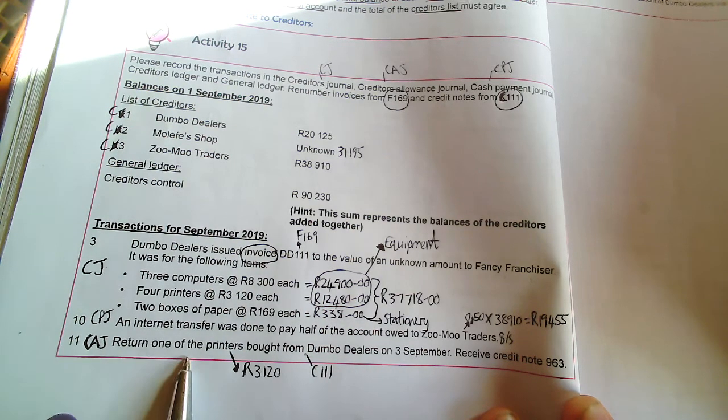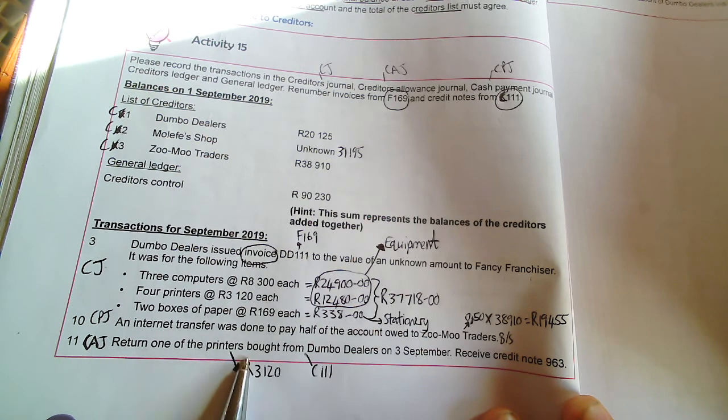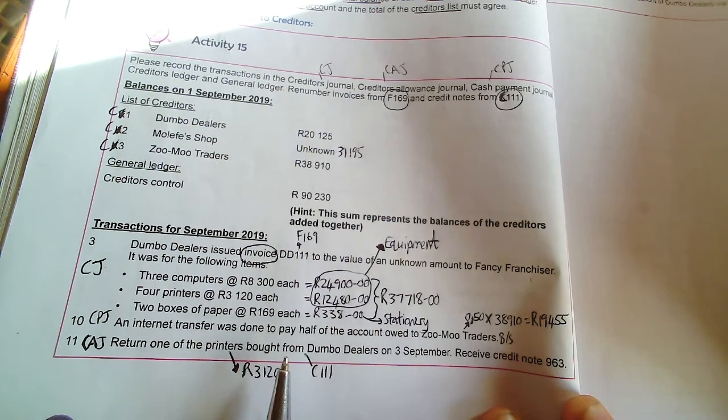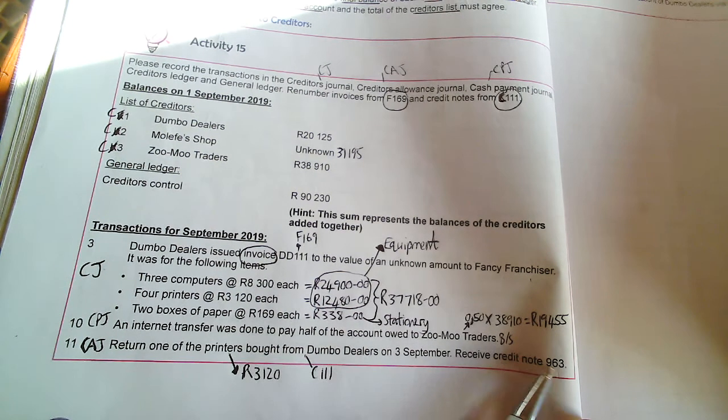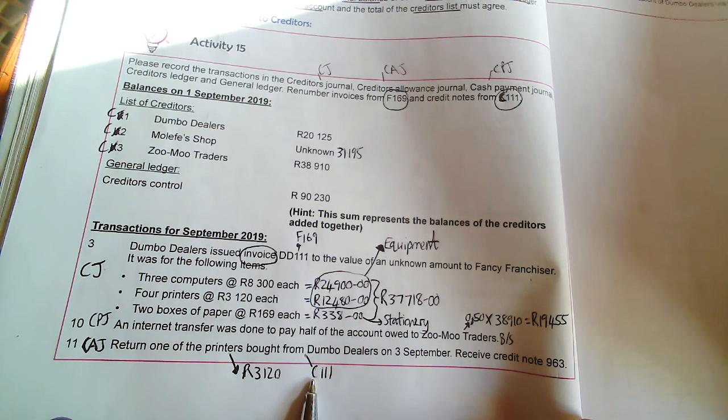Then on the 11th, CAJ, we return one of the printers. So we don't have the printer with us anymore. It's equipment that we are returning to Dumbo Dealers, bought on the 3rd of September. And we receive a credit note for that, which we renumber to C1111.